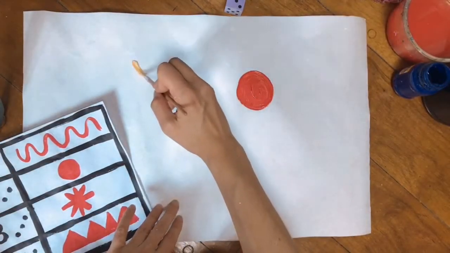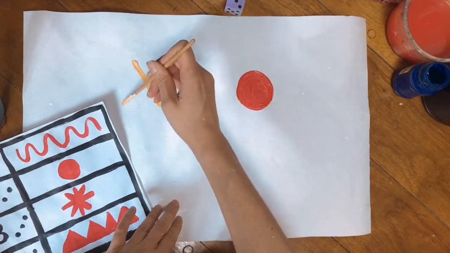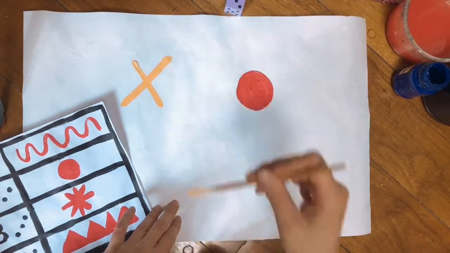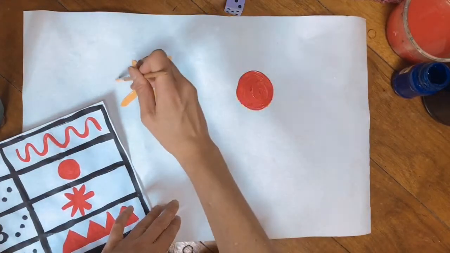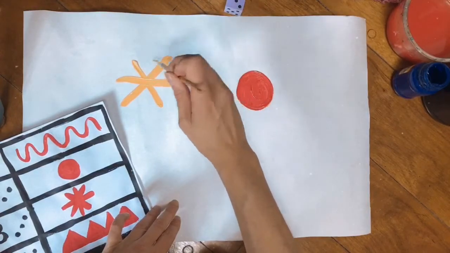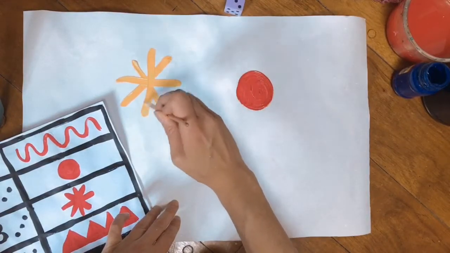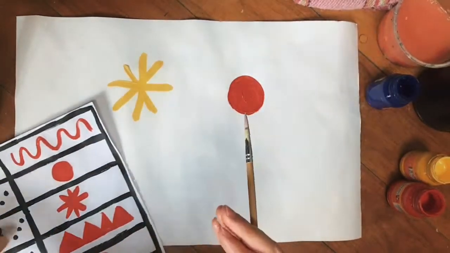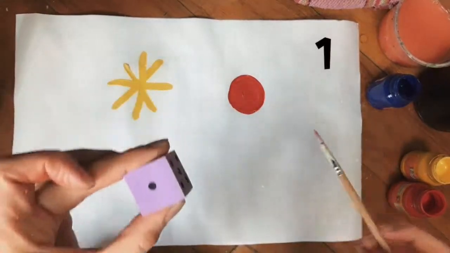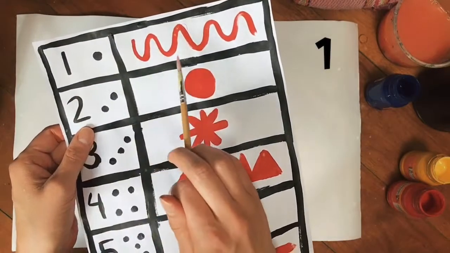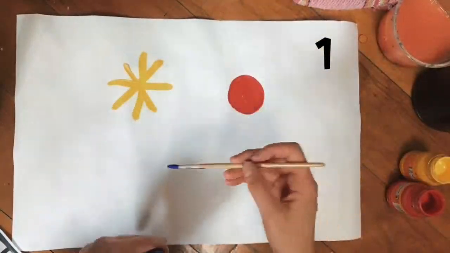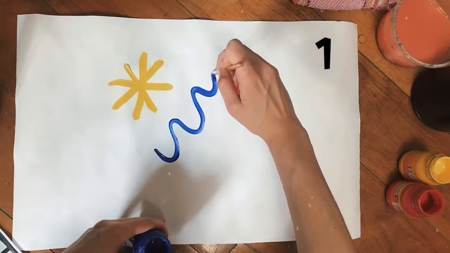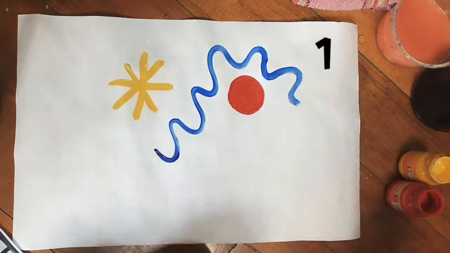So I'm going to do one straight line, kind of like I'm making an X, the letter X. And I'm going to add one line across and one line going up and down. Yay! I rolled again and I got a number 1. Well, a number 1 is the squiggly line. So I'm going to add a blue squiggly line.